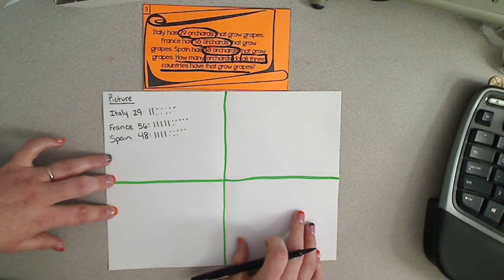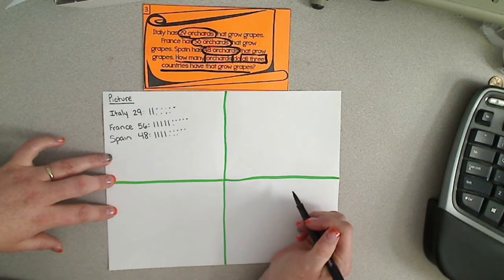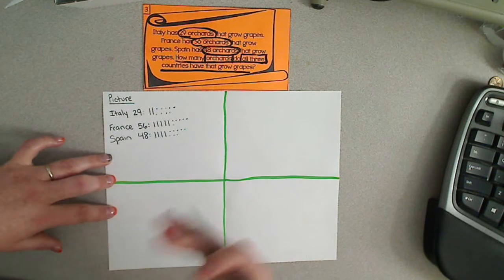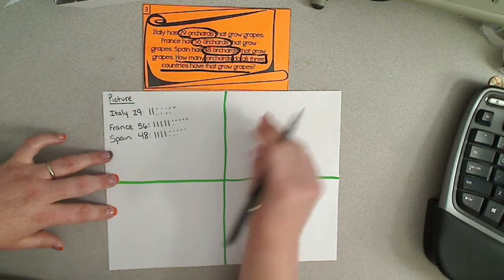So we've drawn our picture representation of this, and if students wanted, they could come through and count the base 10 blocks to find the total, but we want to push them a little bit further than that. So we need to then move on to our model.